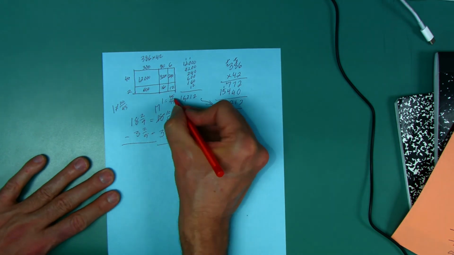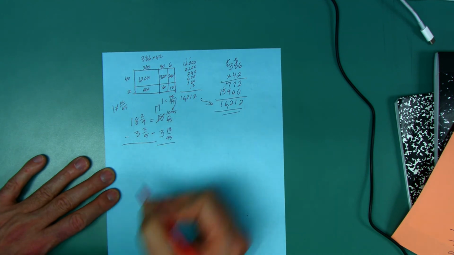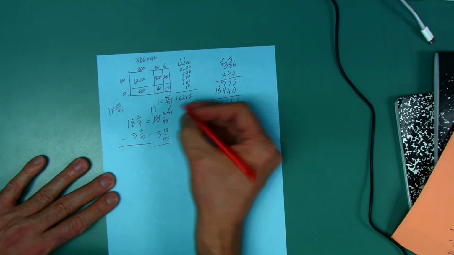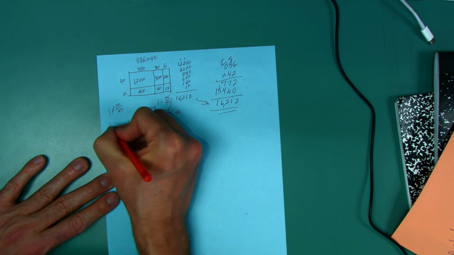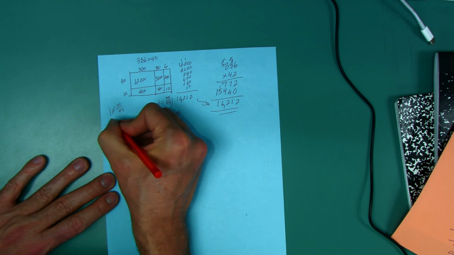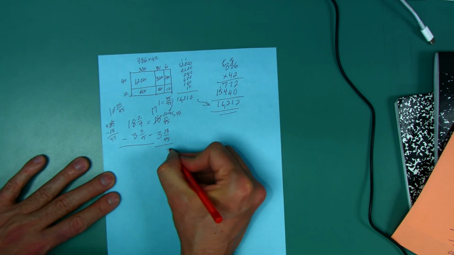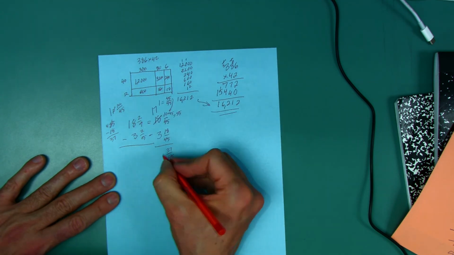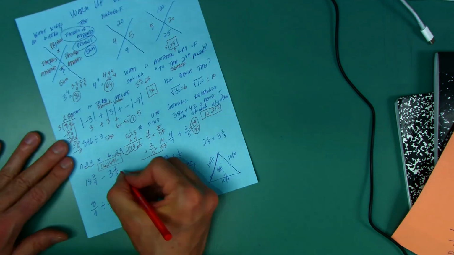Now don't forget to add that to the 10 that you already had. Okay, I had 10, I borrowed 45 more. Now I have 55, and I could subtract 18 from 55. Now sometimes you got to come over here and do the borrowing here. All right, 15 minus 8 is 7, 4 minus 1. So 37/45ths. And now I have 17 instead of 18 minus 3. 14 and 37/45ths.